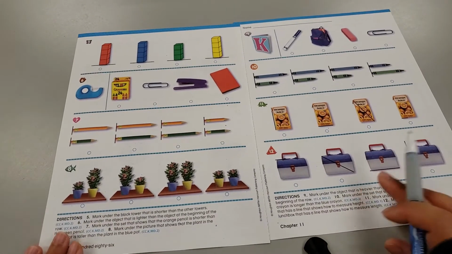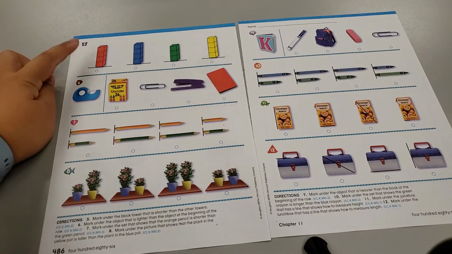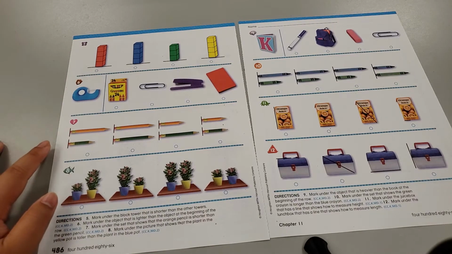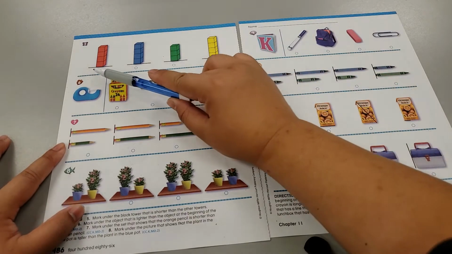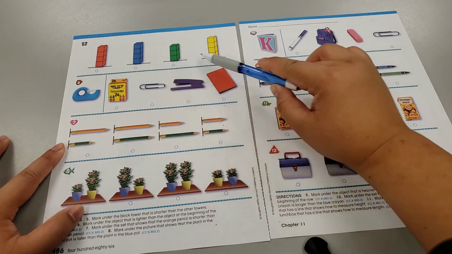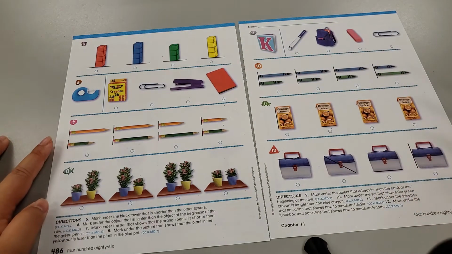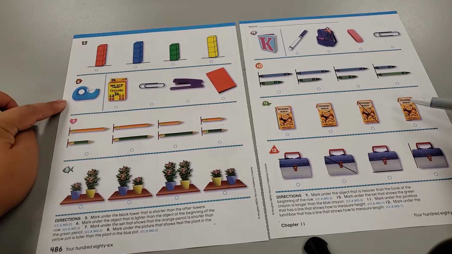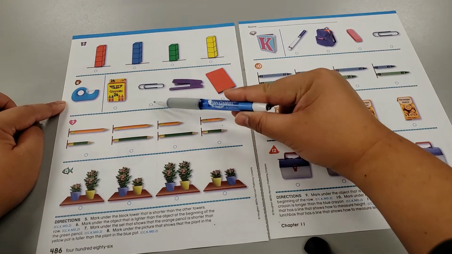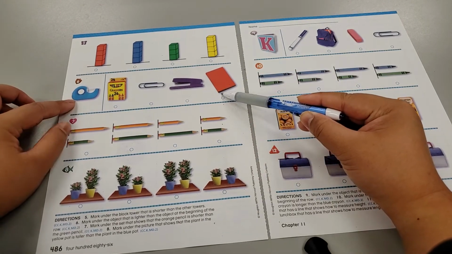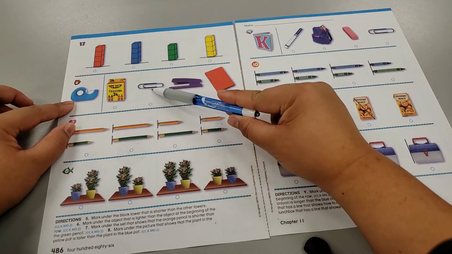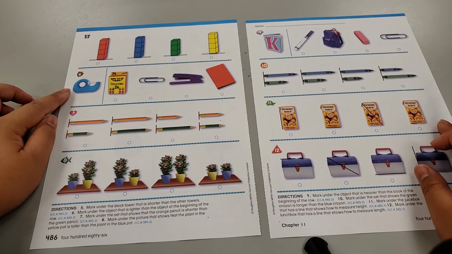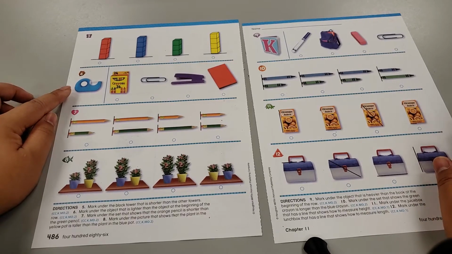I'll go ahead and turn the page here. We have block towers on number 5. Mark the block tower that is shorter than the others. Which bubble is under the tower that is shorter than the others? Number 6, we have a roll of tape here. Which object is lighter than the object in the beginning of the row? Find your answer, bubble it in.